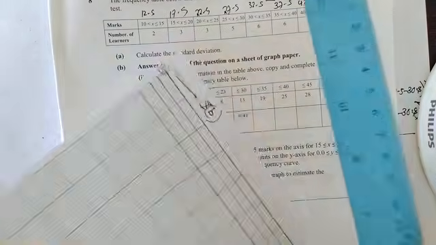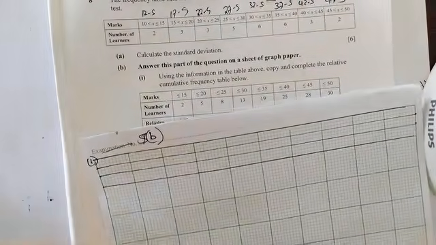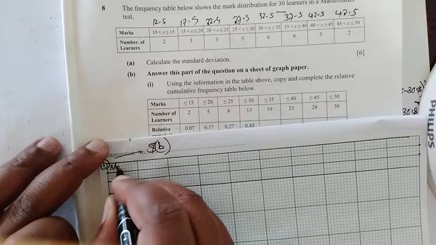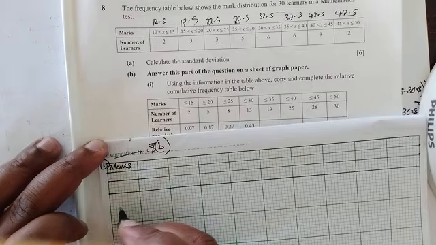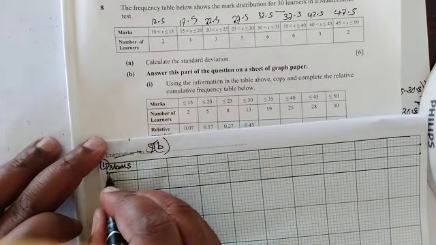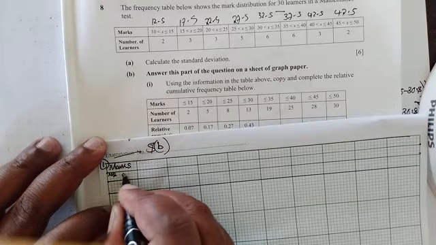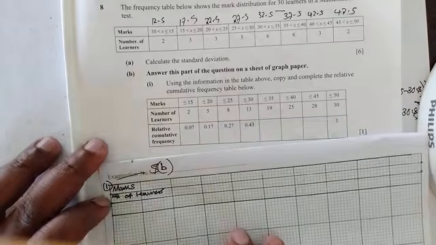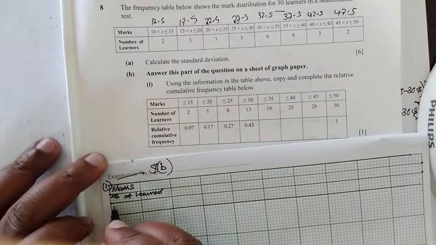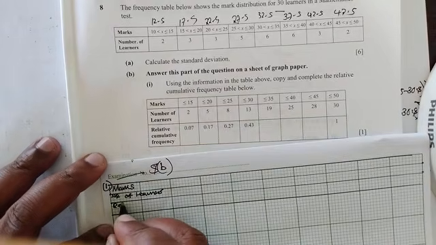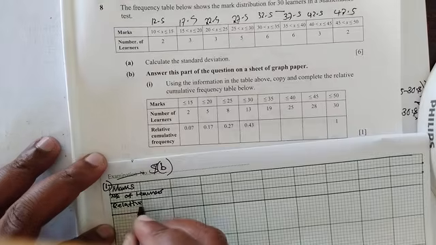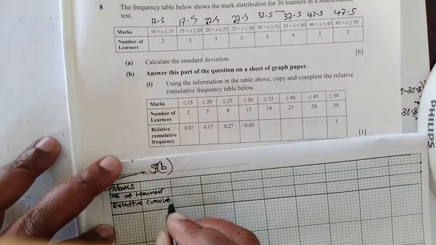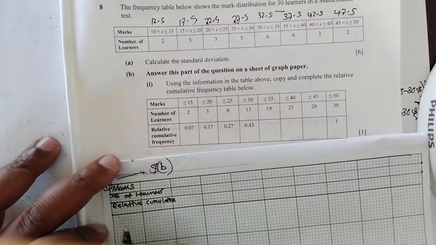The first thing is marks, right? Then we have number of learners. Then we have relative cumulative frequency.